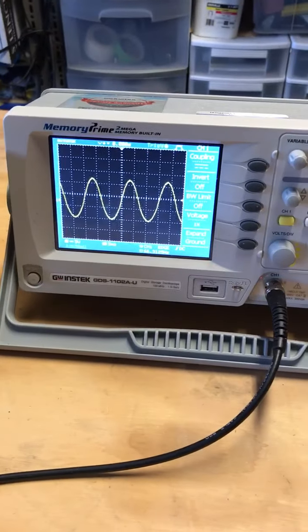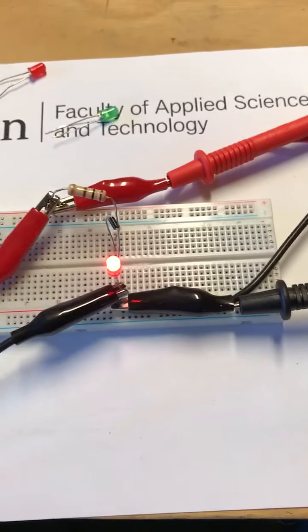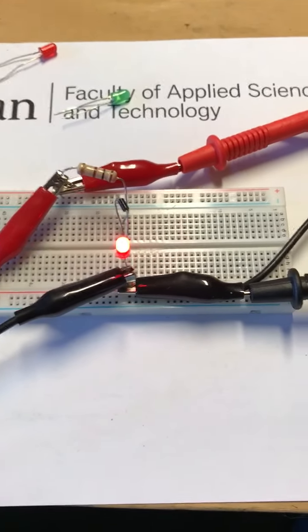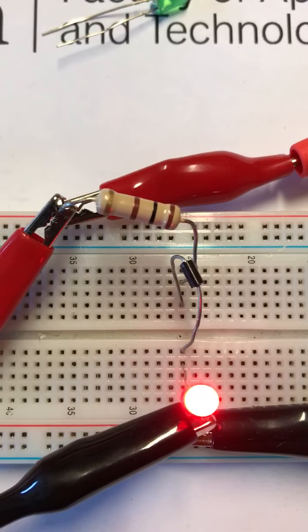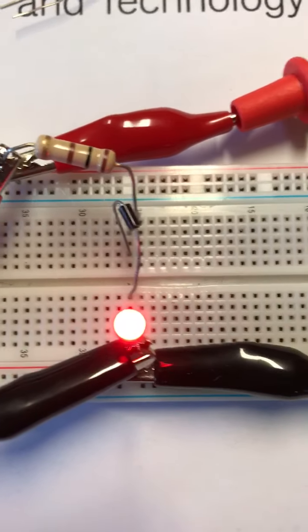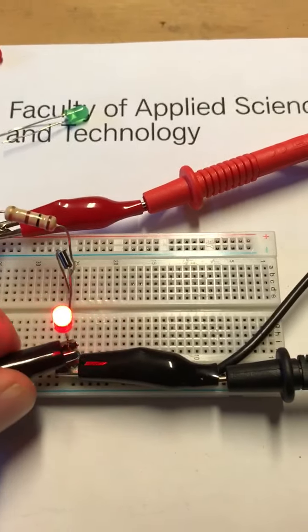I'm going to take my AC, and I currently have it so I'm only allowing the current to flow in one direction. And it's because of this diode here. So I have a 100 ohm resistor, and then I have a diode, then I have the LED. And I'm going to show you what it looks like on the scope. So I'm going to remove this lead here.